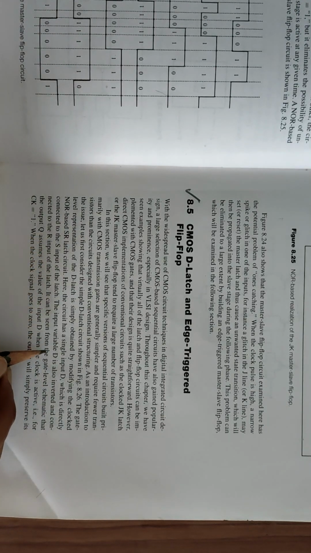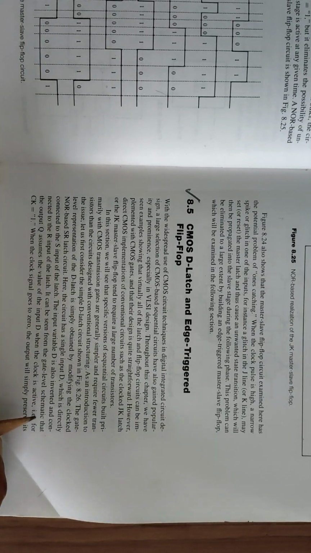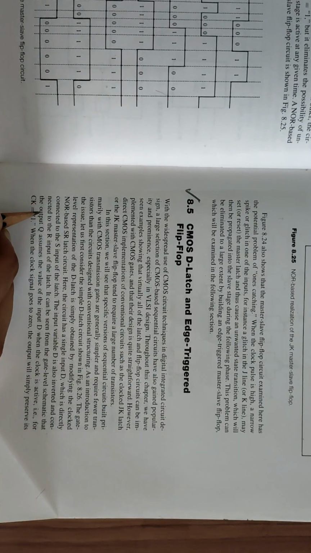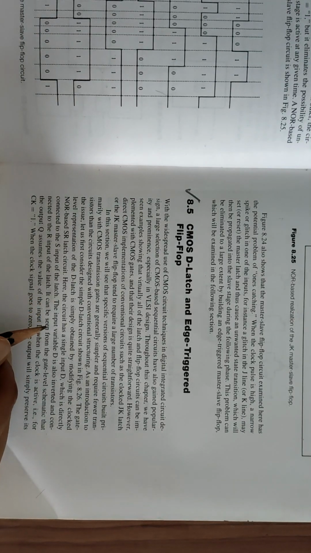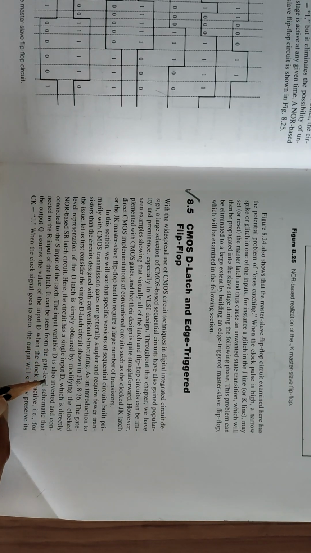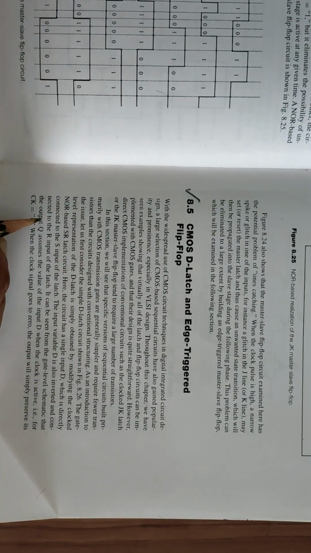The input variable D is also inverted and connected to the R input of the latch.